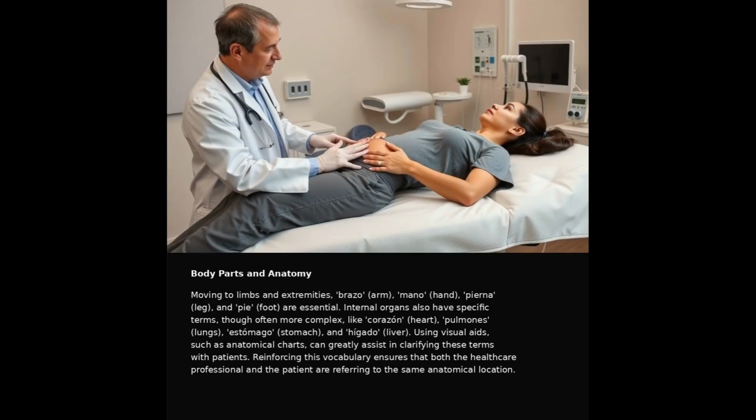Moving to limbs and extremities, brazo, arm, mano, hand, pierna, leg, and pie, foot, are essential. Internal organs also have specific terms, though often more complex, like corazón, heart, pulmones, lungs, estómago, stomach, and hígado, liver. Using visual aids, such as anatomical charts, can greatly assist in clarifying these terms with patients. Reinforcing this vocabulary ensures that both the healthcare professional and the patient are referring to the same anatomical location.